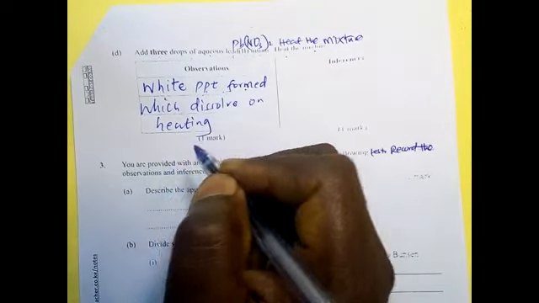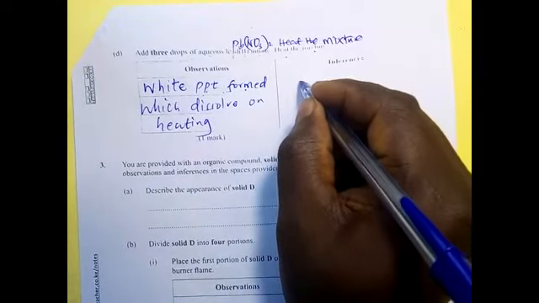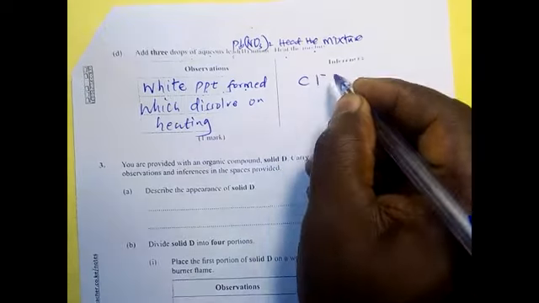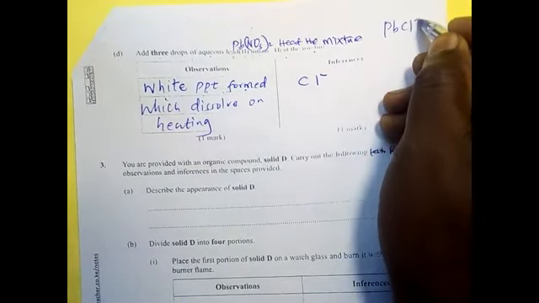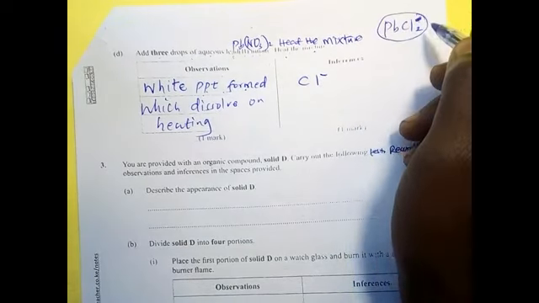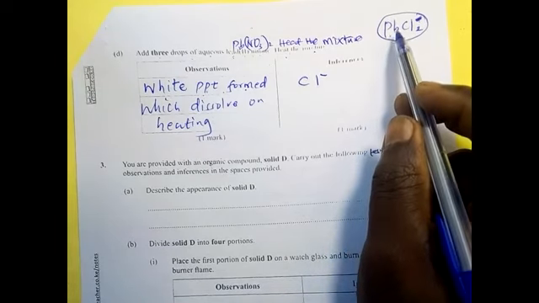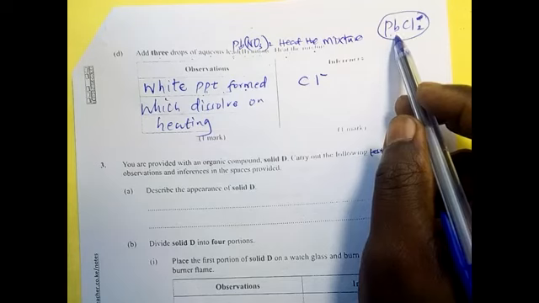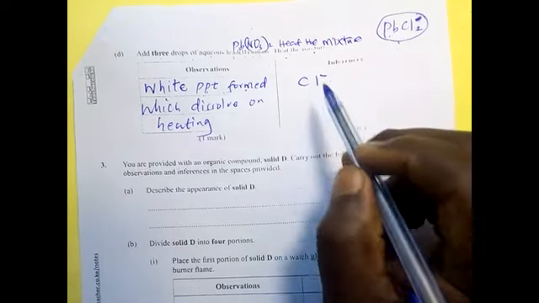So that tells you, if you are adding this, then it means a chloride was there. A chloride, so that it forms lead chloride. Lead chloride is the only salt which forms a white precipitate, and when warmed or heated, it dissolves to form a colorless solution. But is it only chloride?